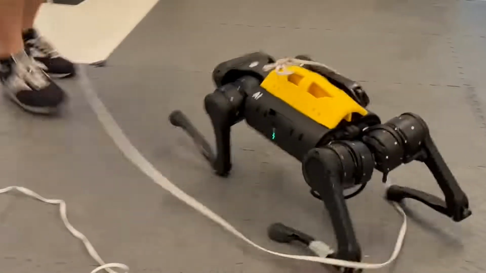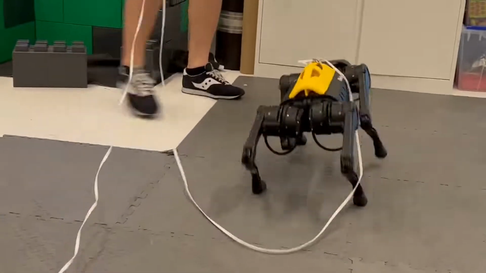DayDreamer establishes a strong baseline for future physical robot learning experiments, and we'll be open sourcing the code for people to build on.